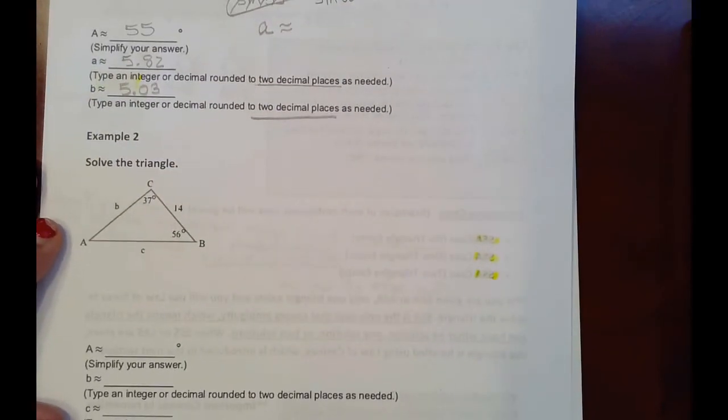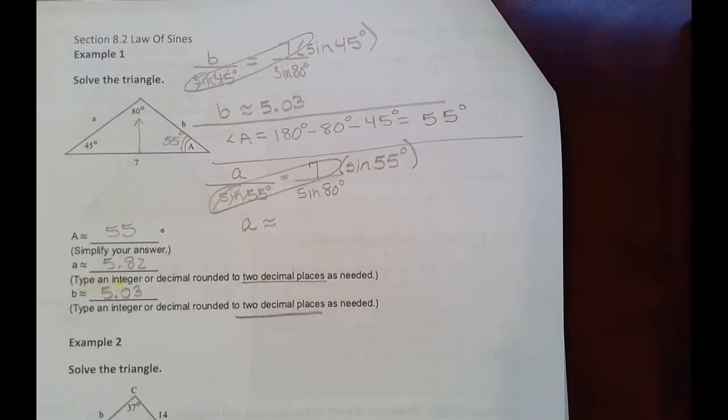Moving on to, and I want you to notice the arrangement of things that you were given each time, so that you're more aware of, hey, when am I into the ambiguous case? Again, I'll just keep reminding you, only when you are given 2 sides and an angle that is not between the 2 sides. That's when you got to worry about, hey, is it 1 solution, no solution, or 2 solutions?